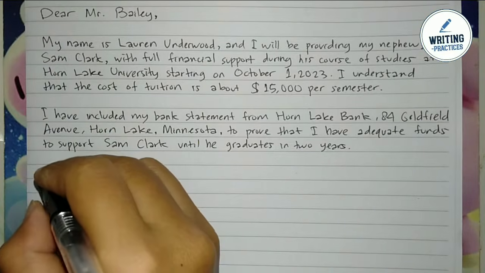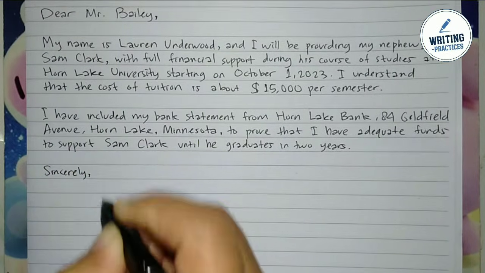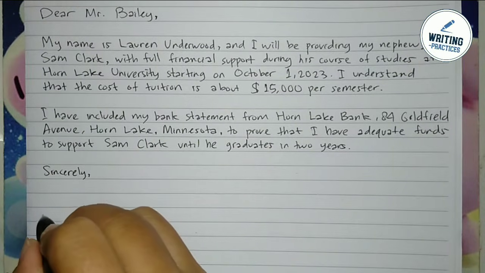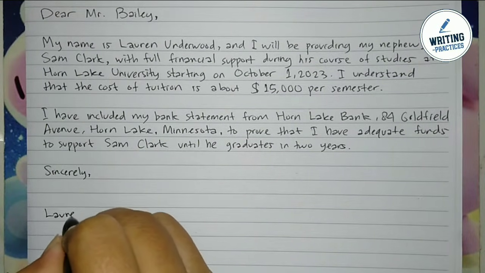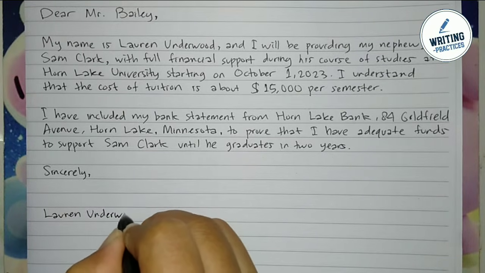Finally, you can close the letter with sincerely. Add your signature, and write your full name under it. So, that's how you write a financial support letter step by step.